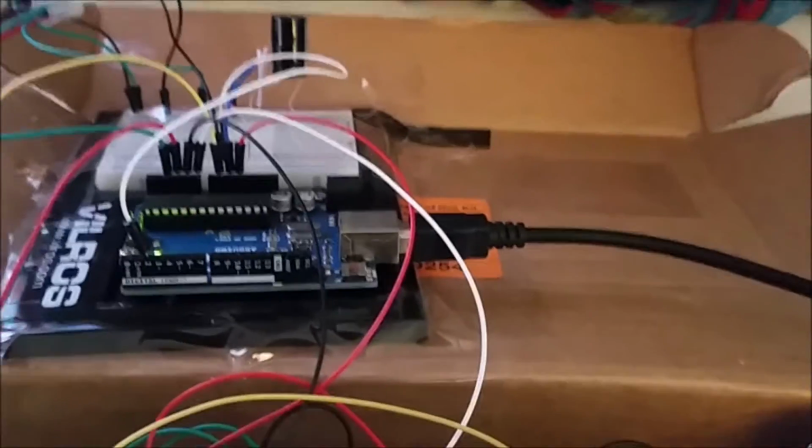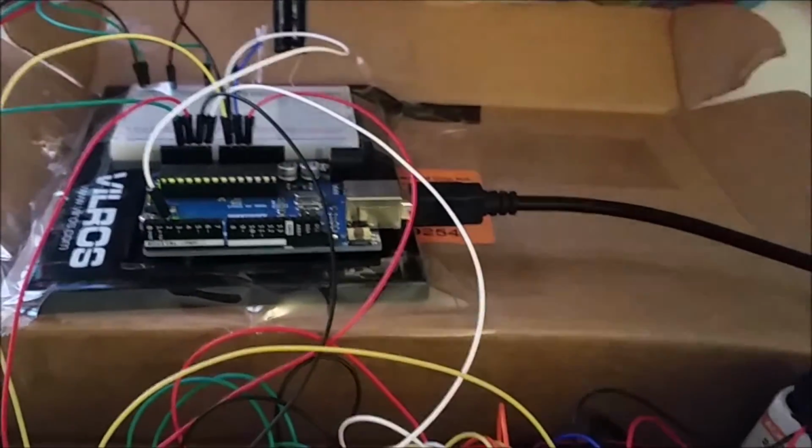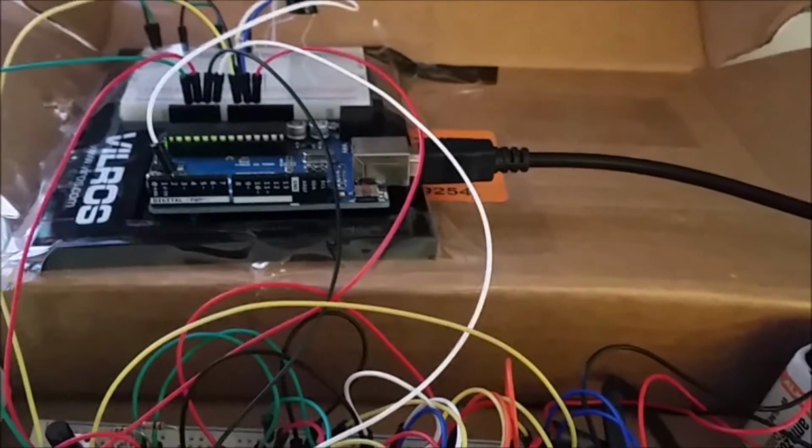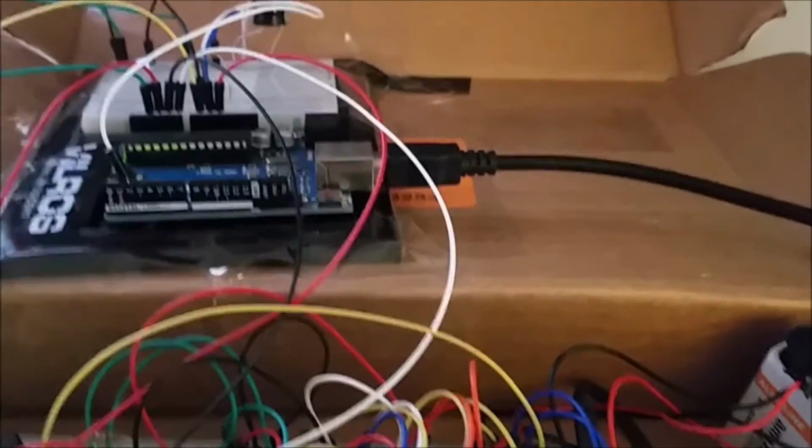Then the signal is passed to the Arduino. It reads each input from the filters, and depending on the intensity of the signal and which filter it went through, it activates a set of LEDs on the RGB LED strip here.